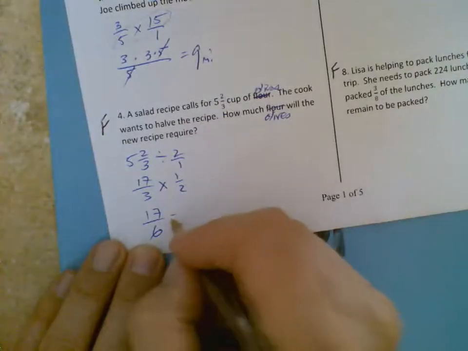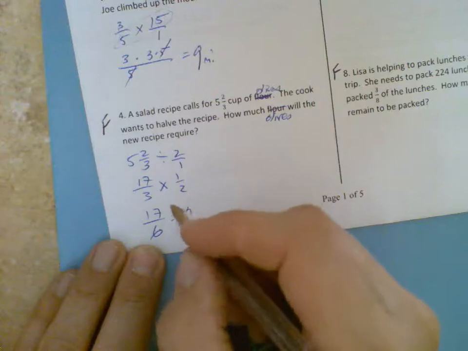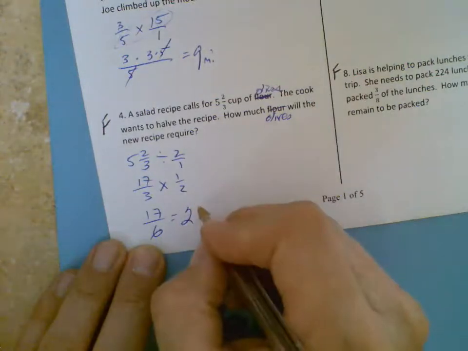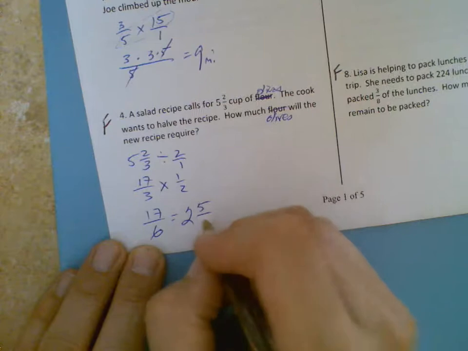How many 6s go into 17? Well, 2. 6 times 2 is 12. It leaves me with a remainder of 5. So 2 5/6 cups.